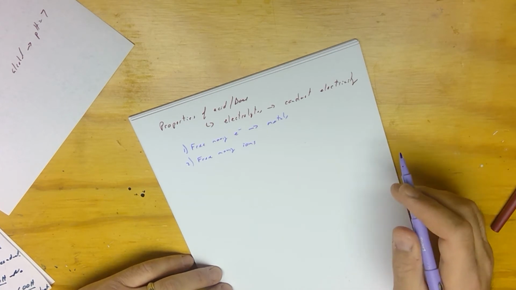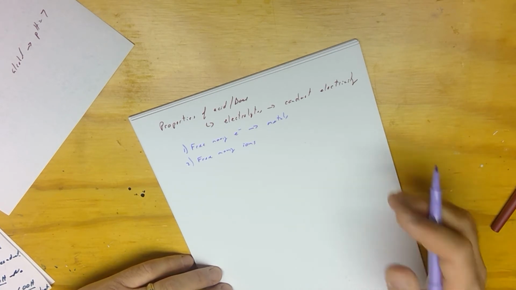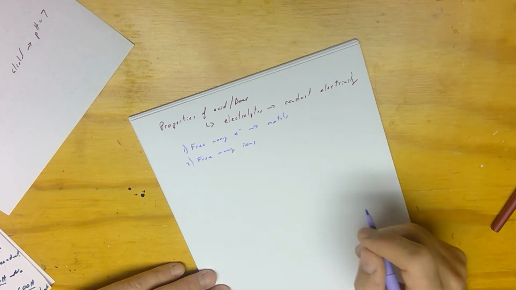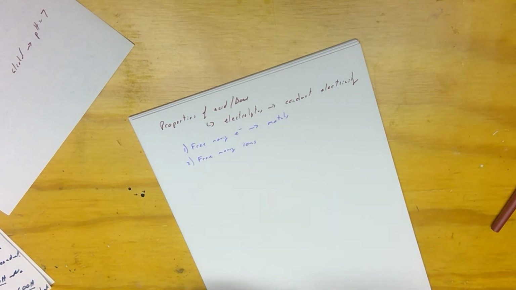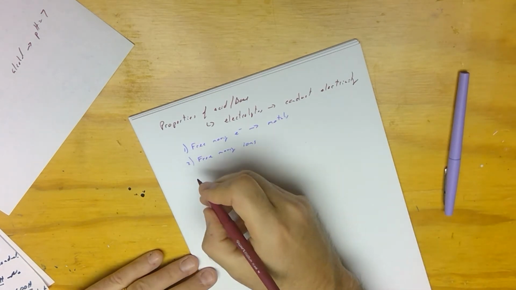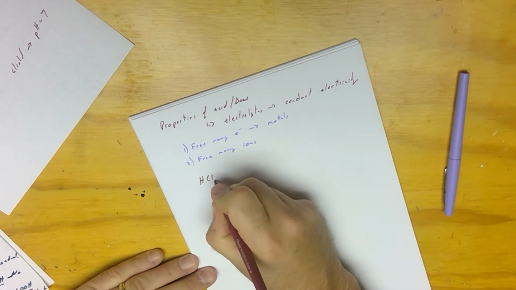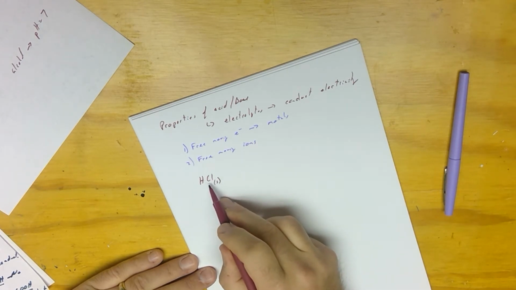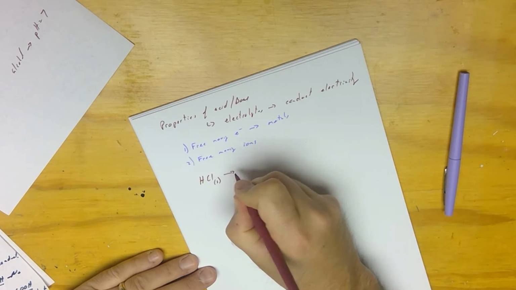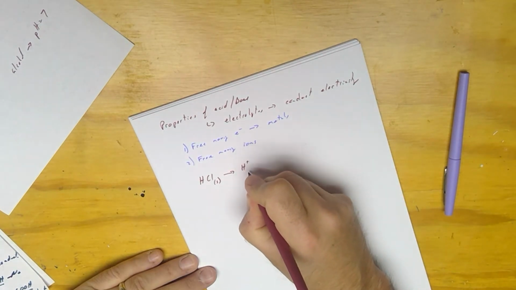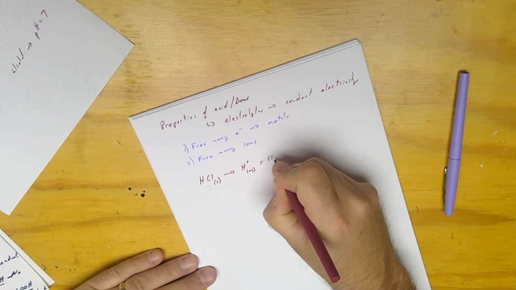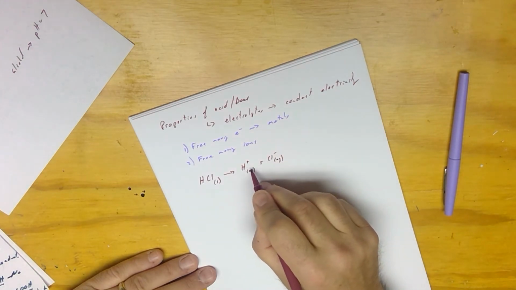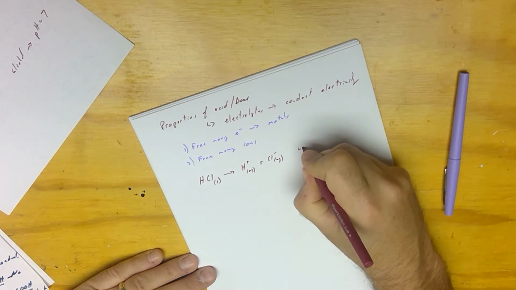Now, acids and bases, when they're dissolved in solution, produce ions that can move. So for example, HCl. HCl solid will not conduct electricity because it doesn't have any ions that can move. But if I put this in water and produce H plus aqueous and Cl minus aqueous, now I have free moving ions, so this will conduct electricity.